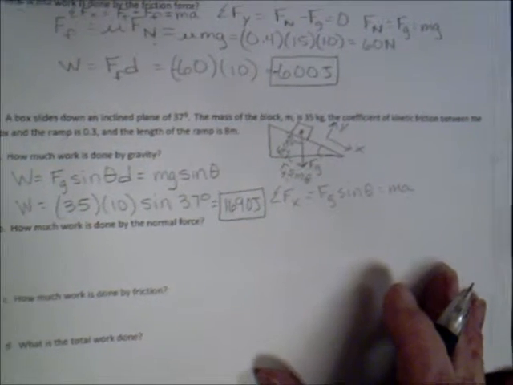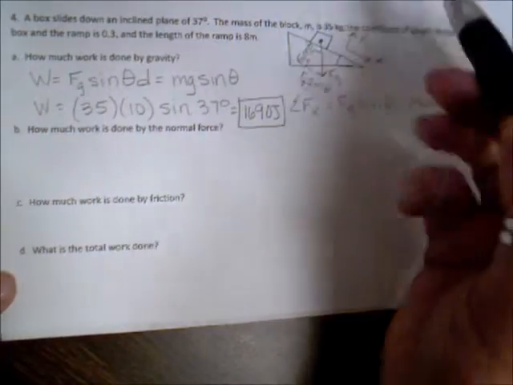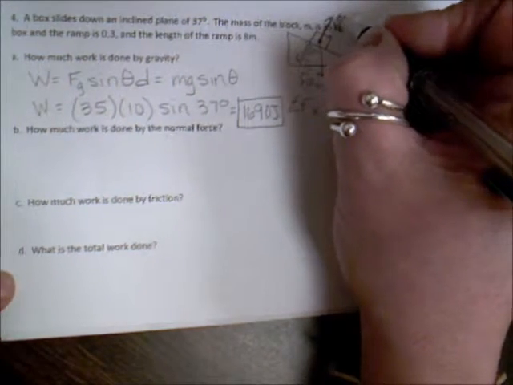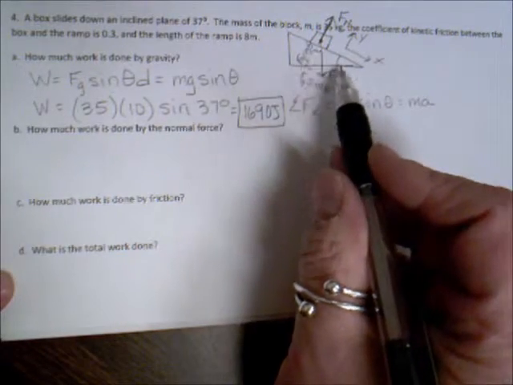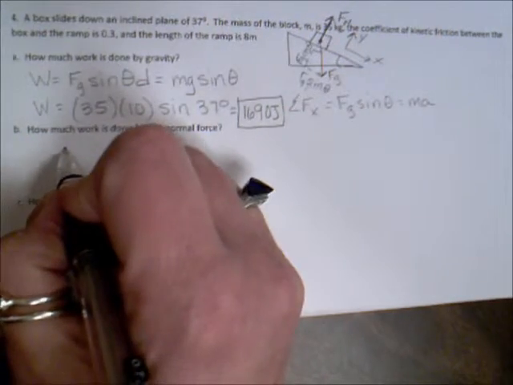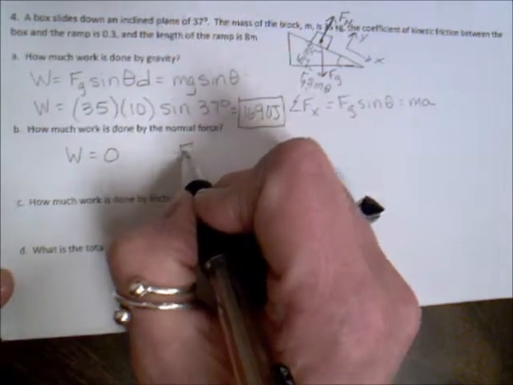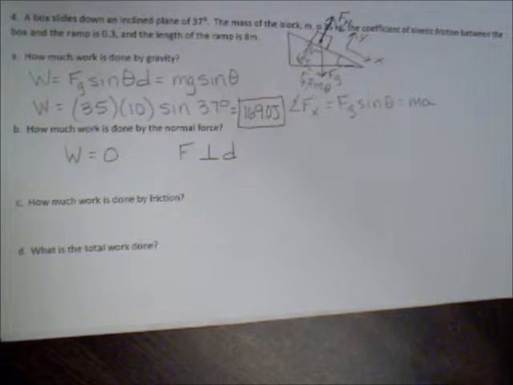Now it wants to know how much work is done by the normal force. The normal force is in the y direction, perpendicular to the inclined plane. The box is actually moving in the x direction, so work is 0 because the force is perpendicular to the displacement. I need to use displacement and not distance. Distance is a scalar, displacement is a vector.